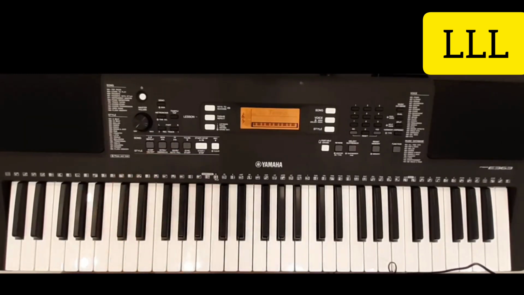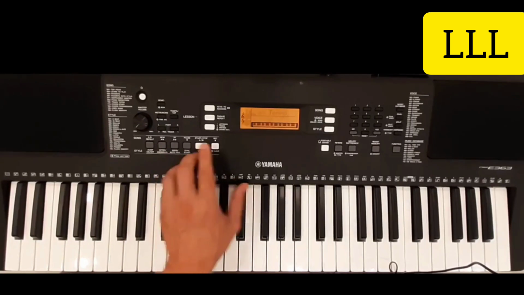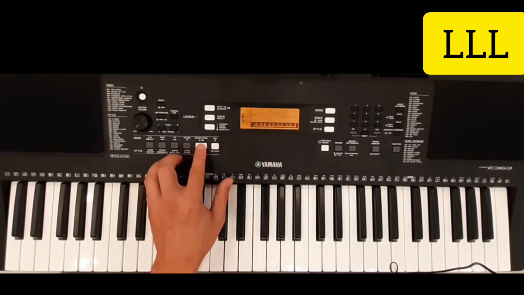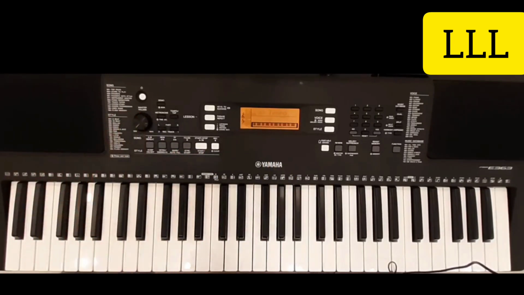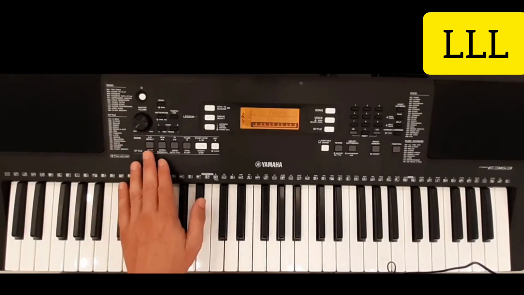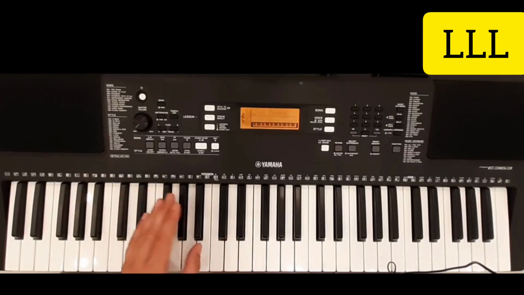It would be good to then add drums at the same tempo, 65. Any drums you like, and play along with them. Turn off the auto-accompaniment and start counting again, 1, 2, 3, 4, 1, 2, 3, 4.